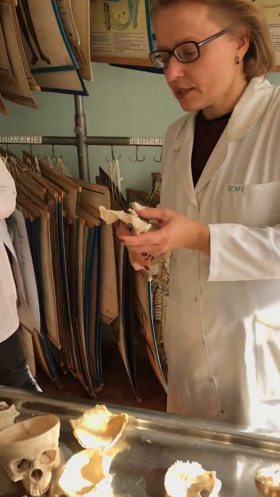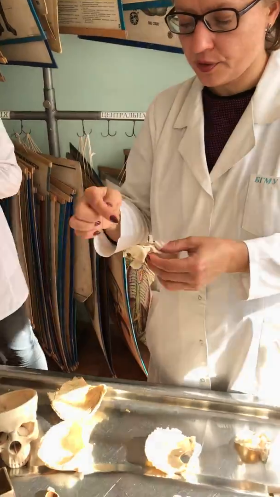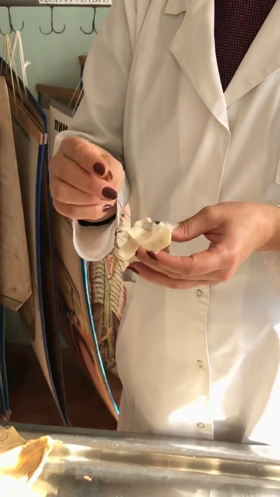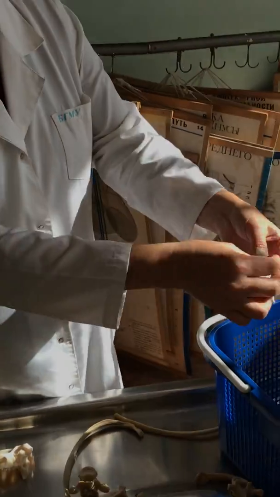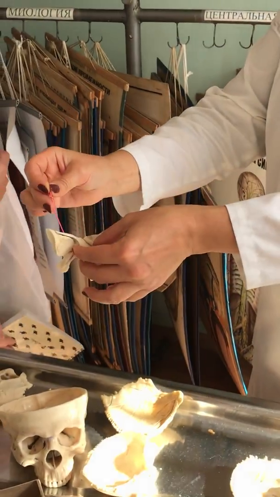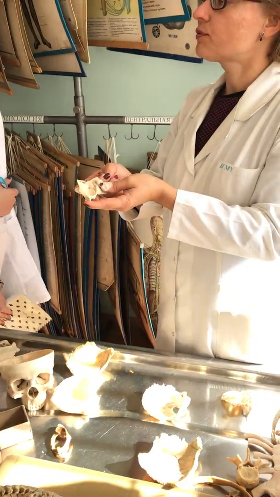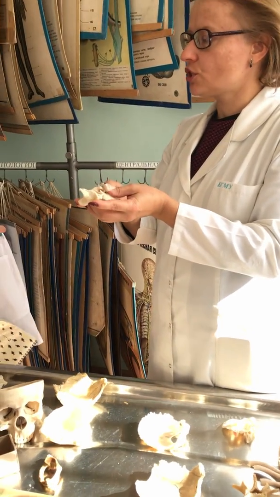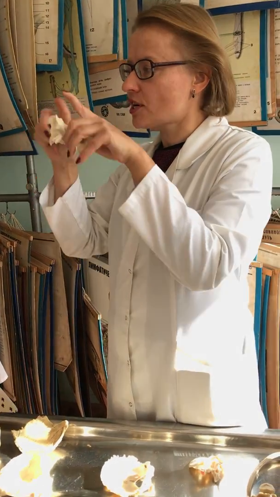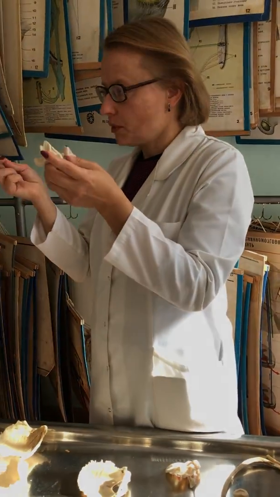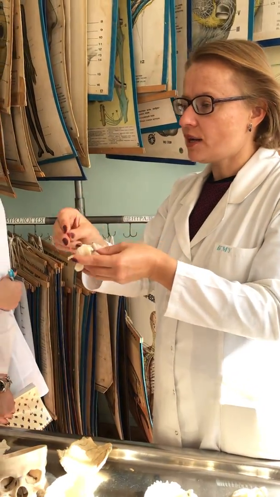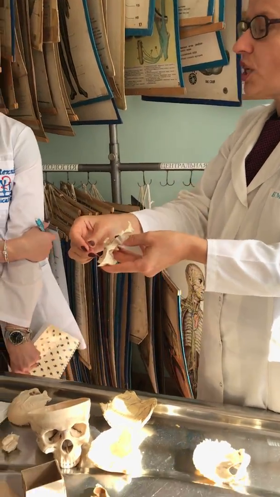Then on these greater wings we have three foramens: foramen rotundum, foramen ovale, and foramen spinosum. It's from Latin, but it's used in English. We translate rotundum like the round one. Foramen ovale is due to its oval shape.